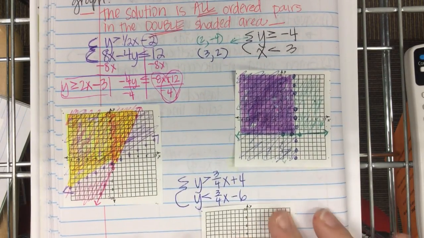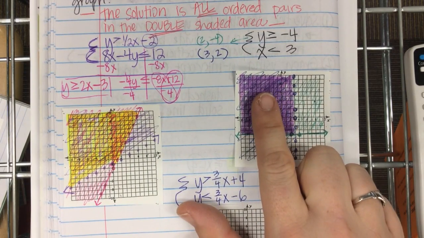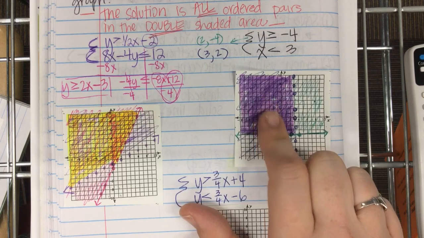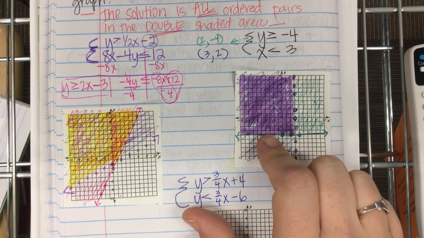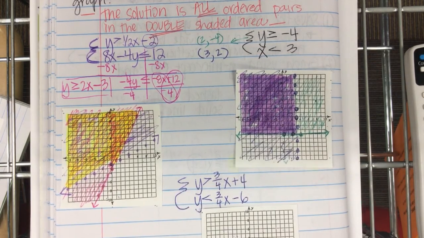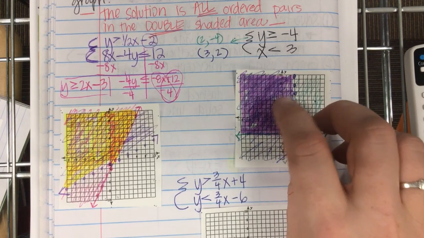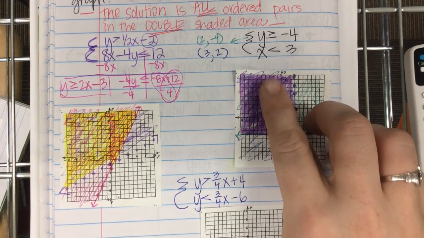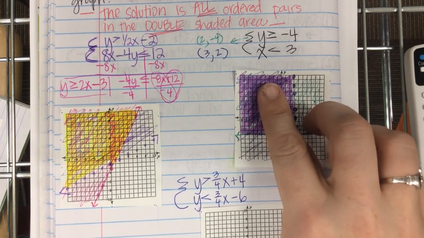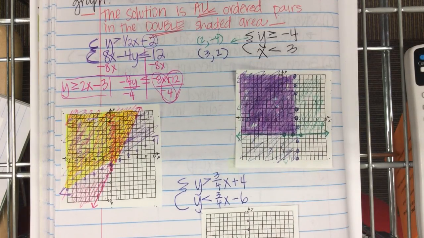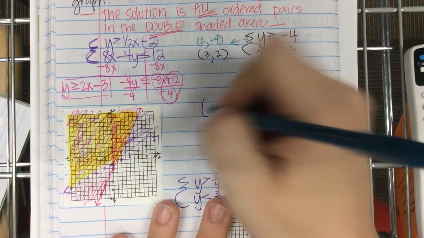If we go really quickly back to this second one that we did, y is greater than or equal to negative 4, and x is less than 3. Can someone tell me a possible solution that's in there? Give me an ordered pair that fits inside here. Anna, give me one. Negative 4, 4.